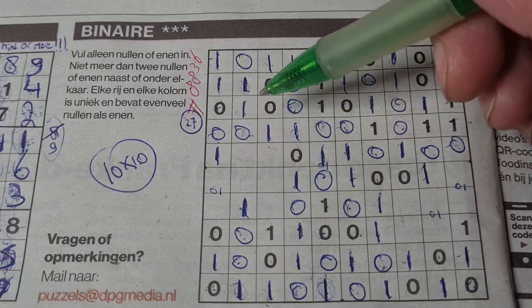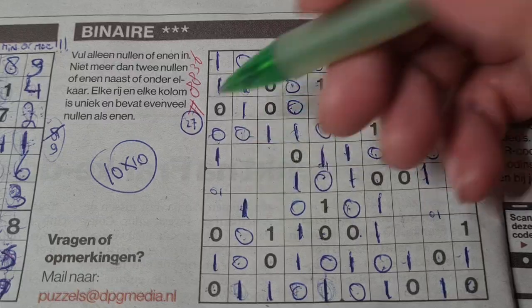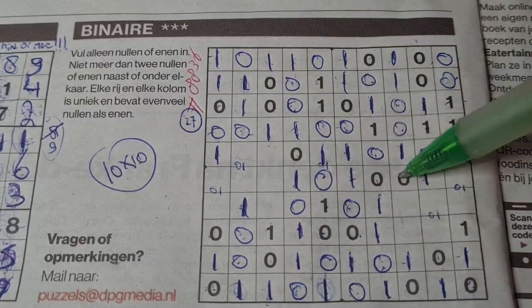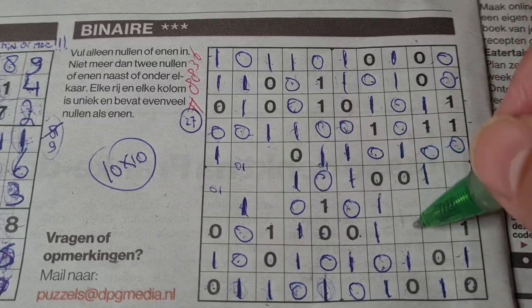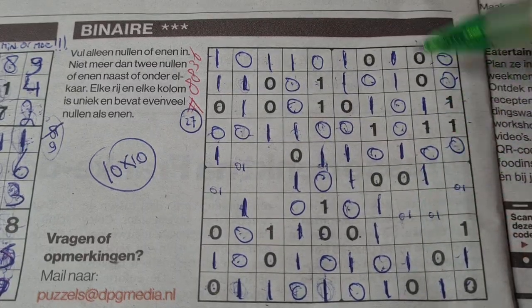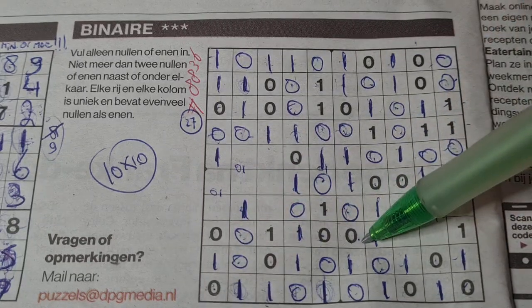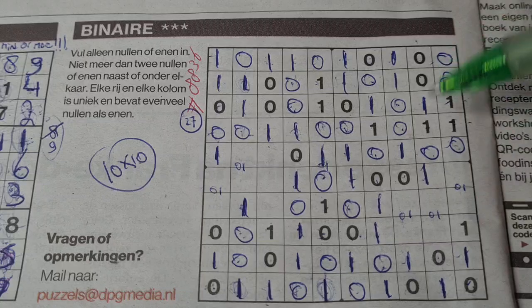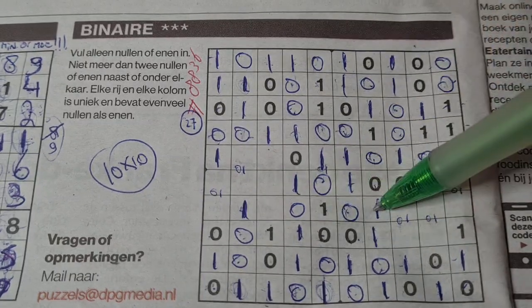I know between an O and a 1 with 2 empty boxes between is always an O and a 1 there, but I do not know in which order. Same for here. Between an O and a 1 with 2 empty boxes between is always an O and a 1 there, but I do not know in which order. 1, 2, 3, 4. Okay. Here also. 1, 2, 3.